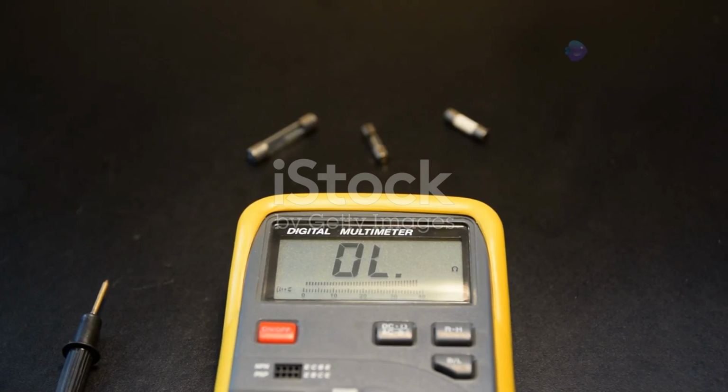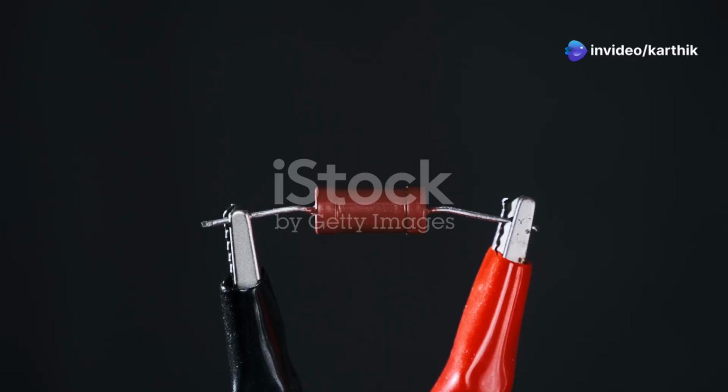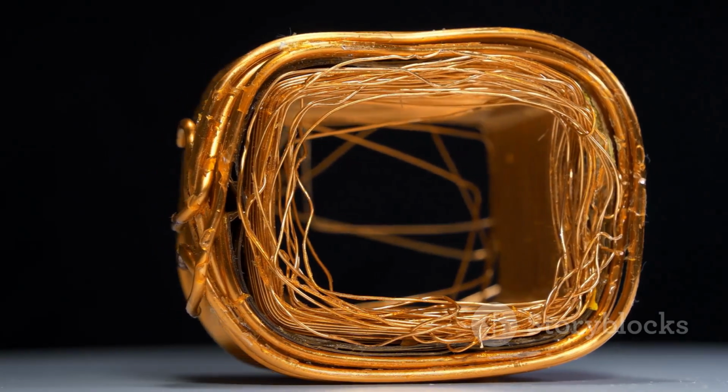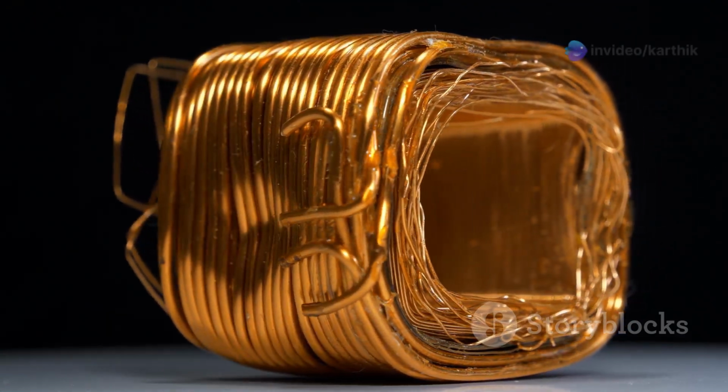The resistance of a material also depends on its physical dimensions. A longer conductor has higher resistance because electrons encounter more obstacles along their path. A conductor with a larger cross-sectional area has lower resistance because there are more paths for electrons to flow.